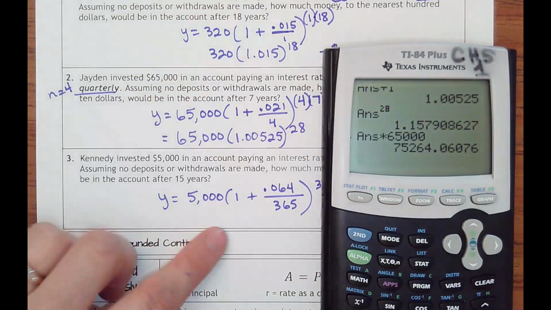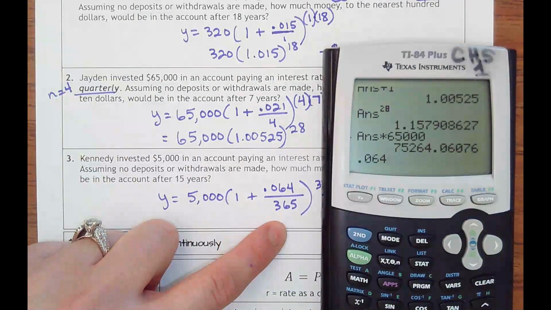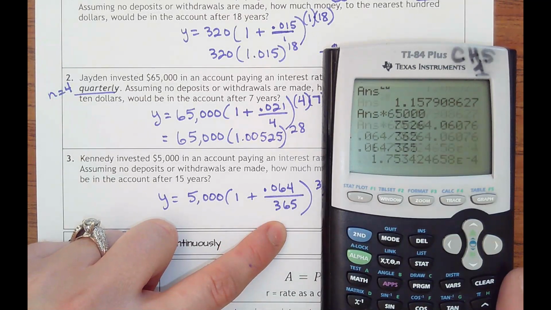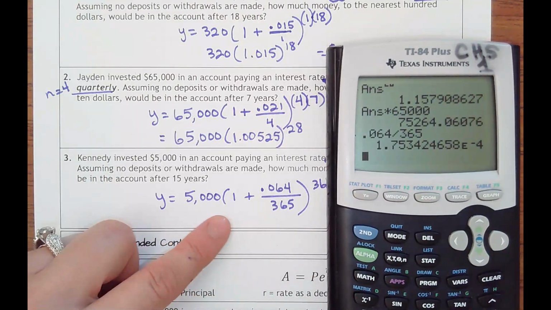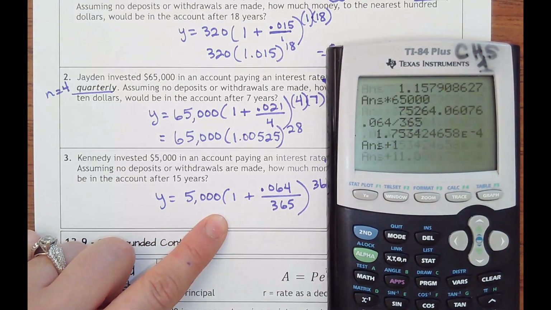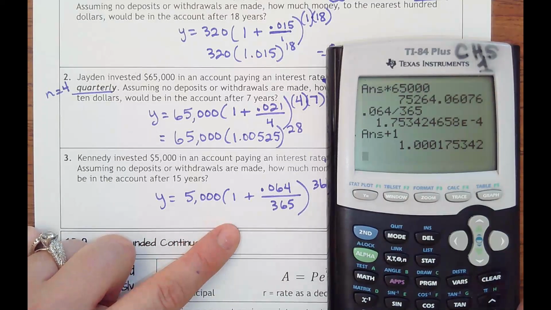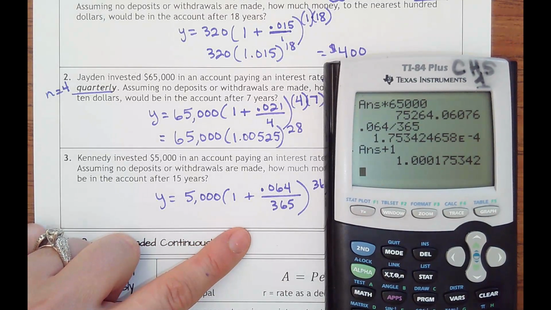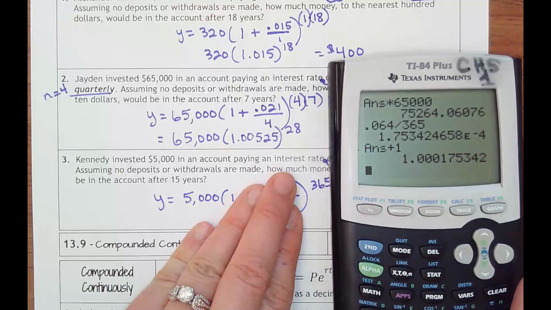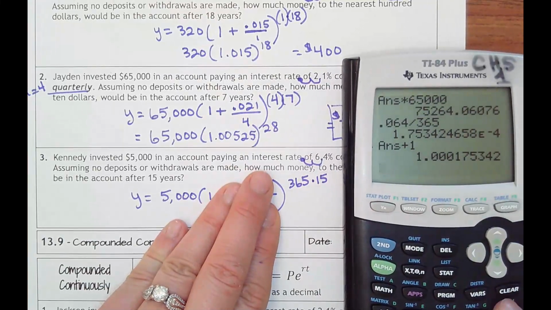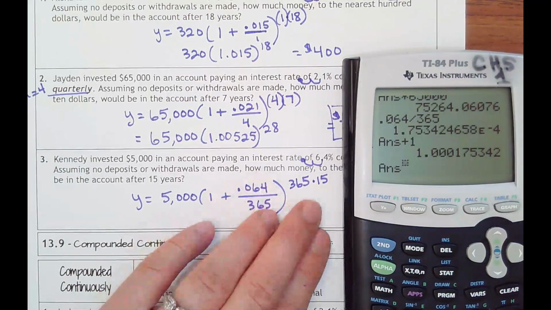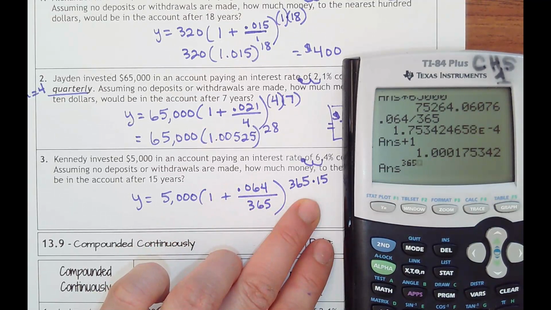So I would do 0.064 divided by 365. Oh man, plus 1. Okay, I'm not even going to write this down if that's okay. I'm just going to keep this answer going. So right now I've got this part. I'm going to take it to a power, and it's going to be to the 365 times 15 power.